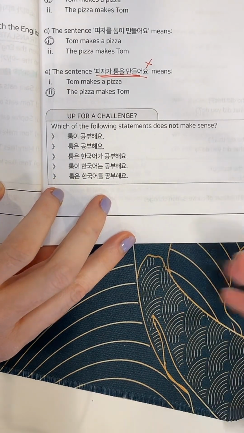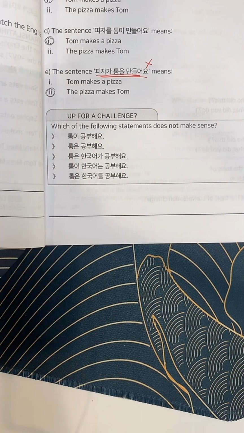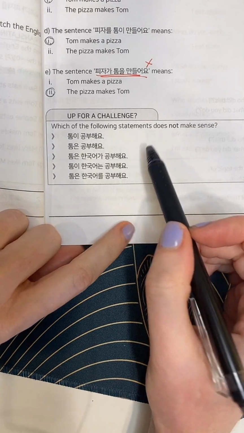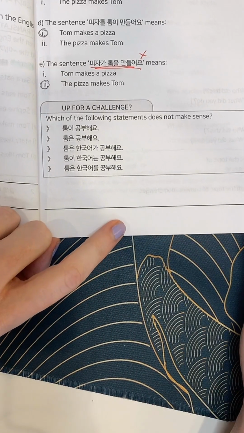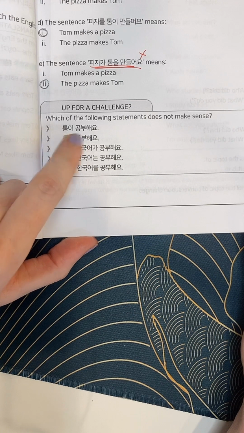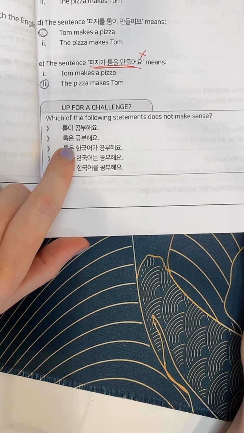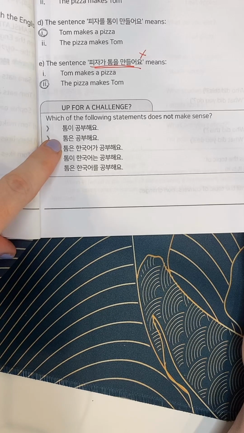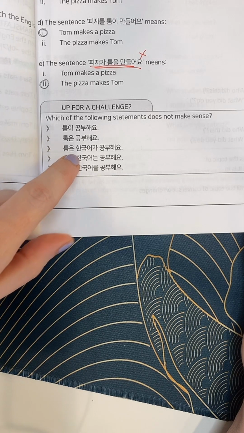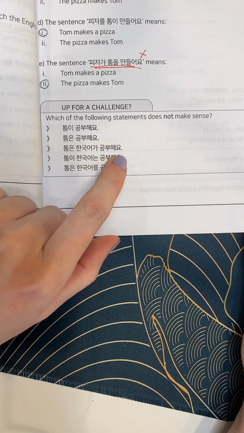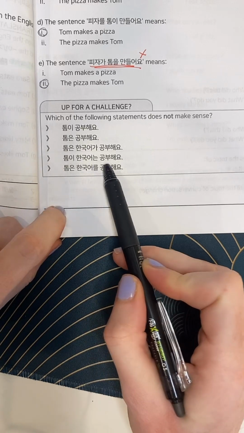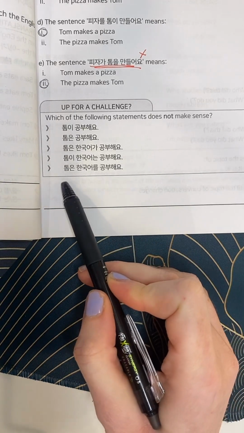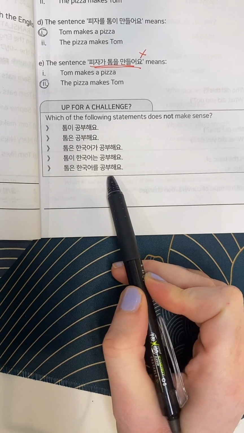So careful with your particles, right? You want to make sure your particles are in the right place and on the right nouns because it can really change the meaning of your sentence. Okay, up for a challenge. Which of these following statements does not make sense? The first one is Tom이 공부해요. Number 2 is Tom은 공부해요. The third is Tom은 한국어가 공부해요. Number 4 is Tom이 한국어는 공부해요. And the last one, Tom은 한국어를 공부해요.